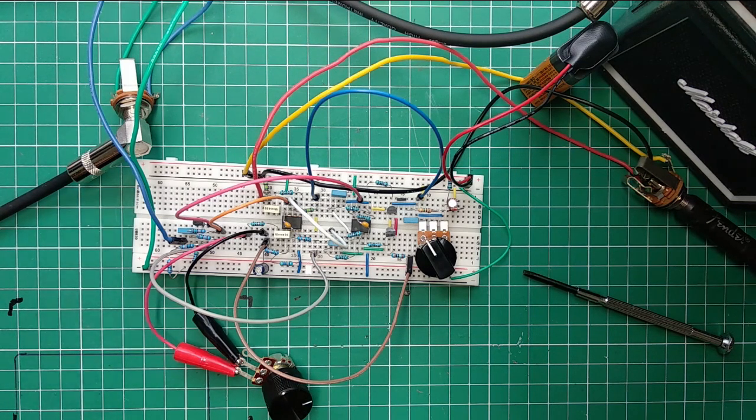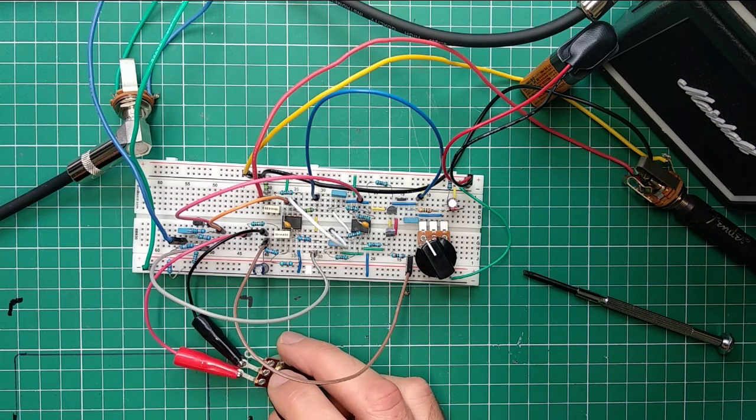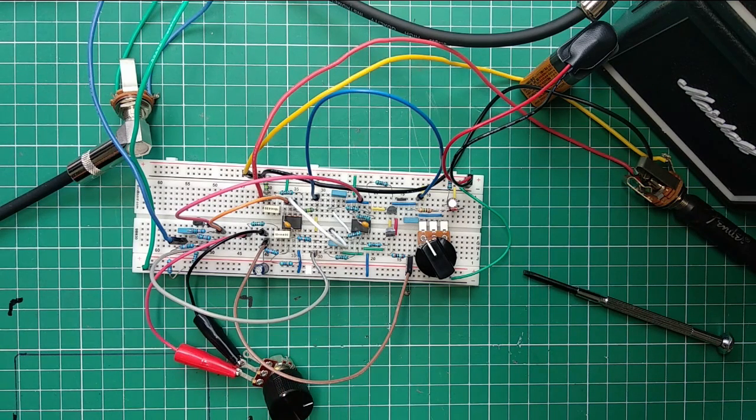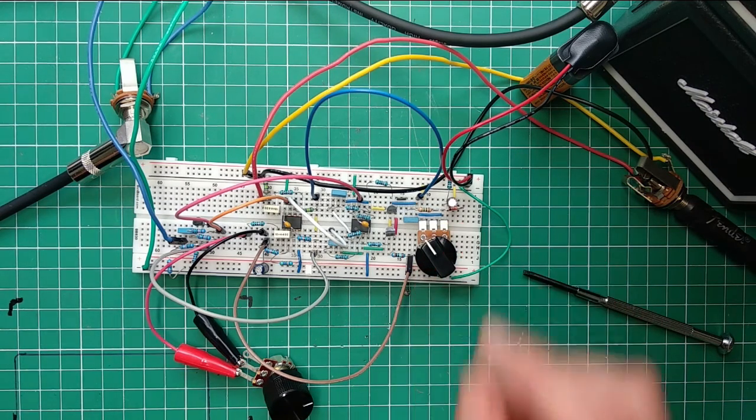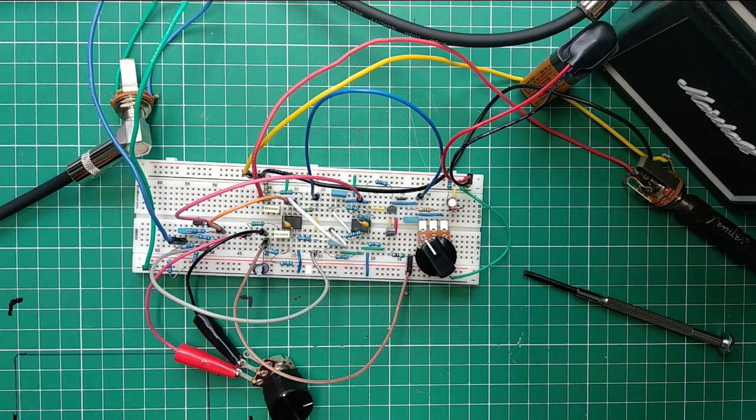Well, don't kill me. He didn't use a phaser, Phase 45 at all, Dave Gilmour, but he did use Univibe and later Phase 90. But again, the idea here is to get this to sound, and this is pretty good. And then you can change this.